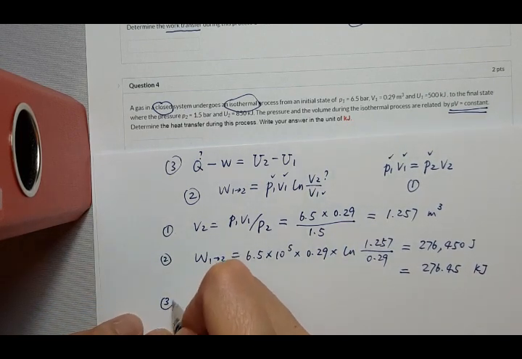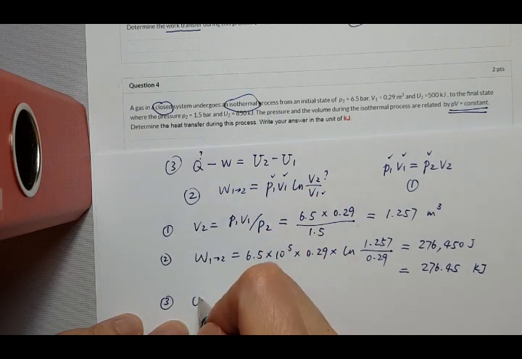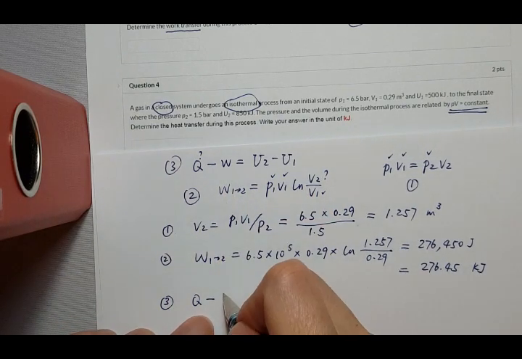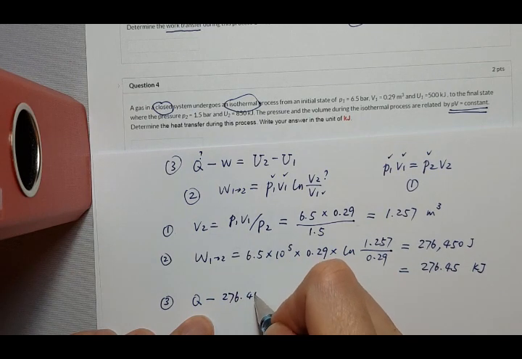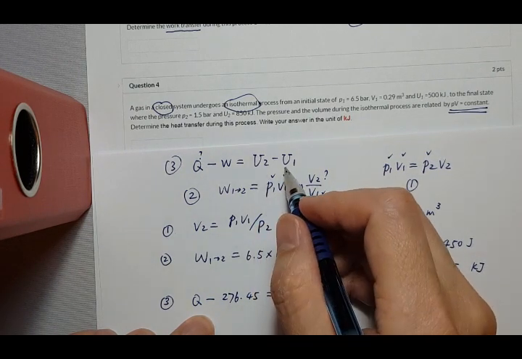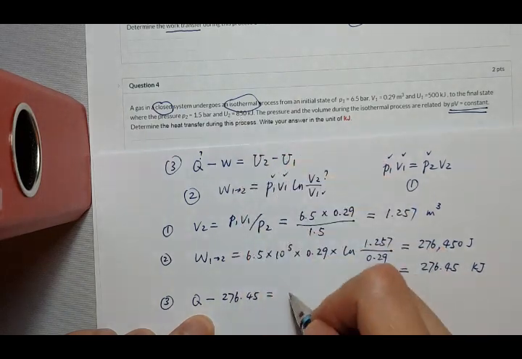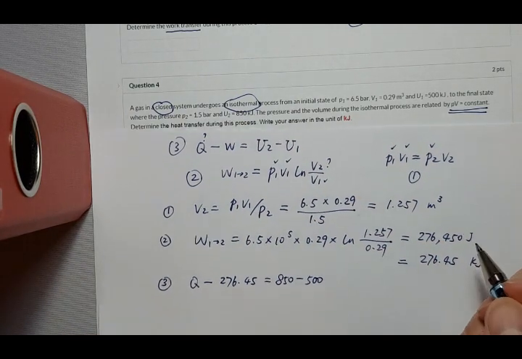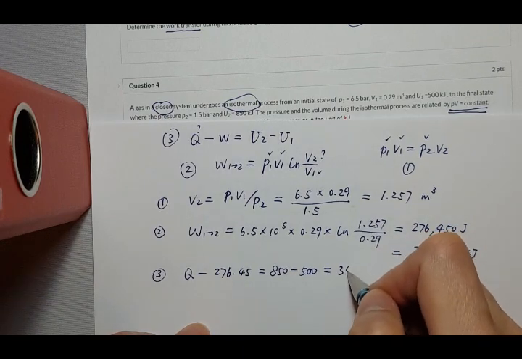So now we can do the final step. Q subtract W, just calculate W, equals U2 subtract U1. U2 is 850, U1 is 500, so this is 350 then.